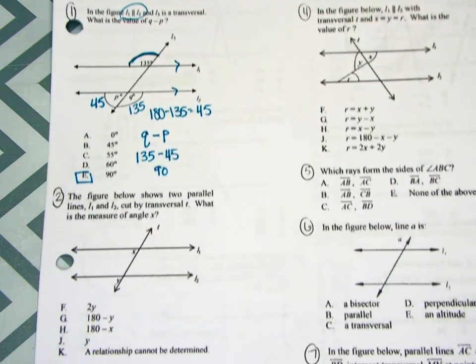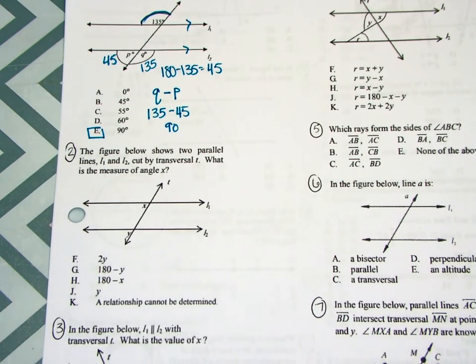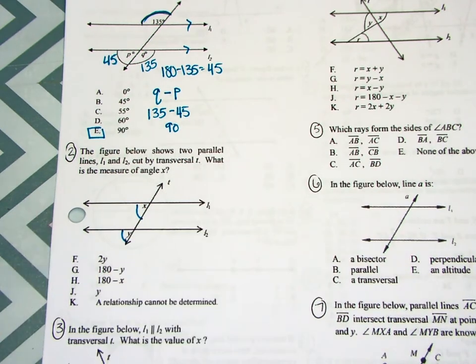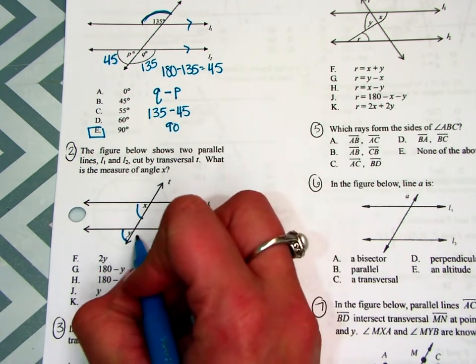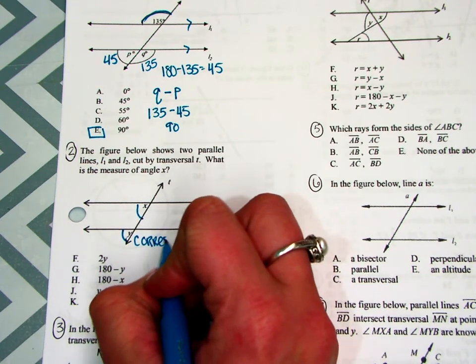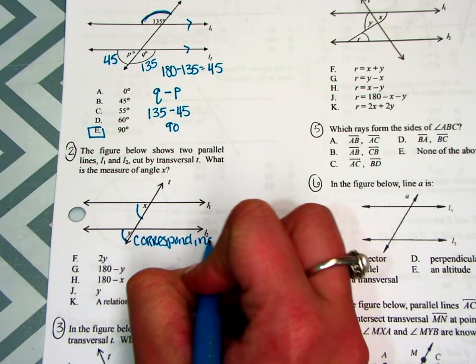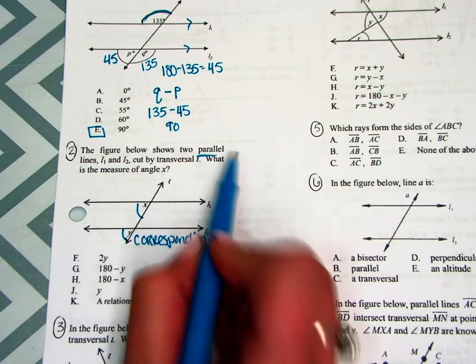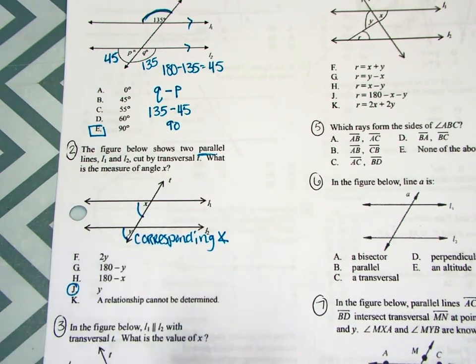Number 2, in the figure below, we've got our parallel lines and transversal. What is the measure of angle X? Well, we know that X and Y are actually equal because they're corresponding angles. They're in the same location, but in different groups. So corresponding angles, when lines are parallel, are always equal. So the answer is Y.